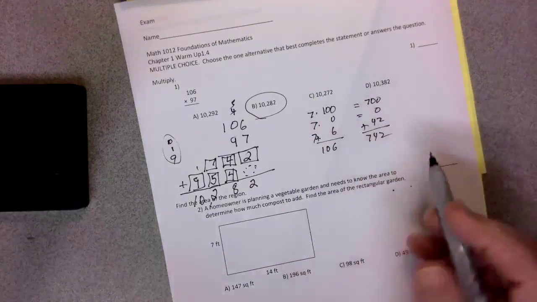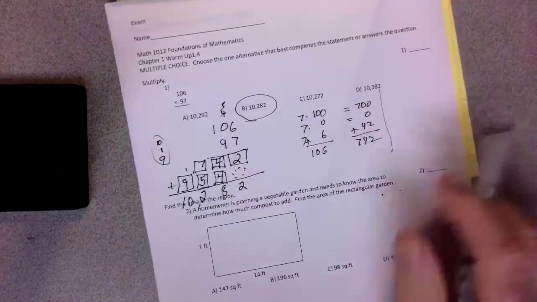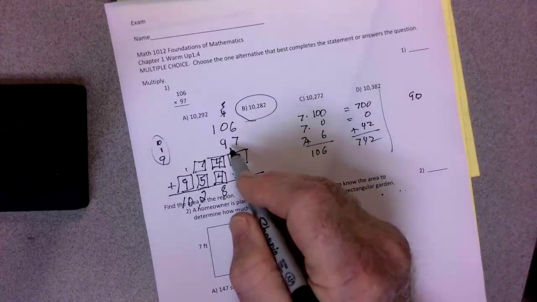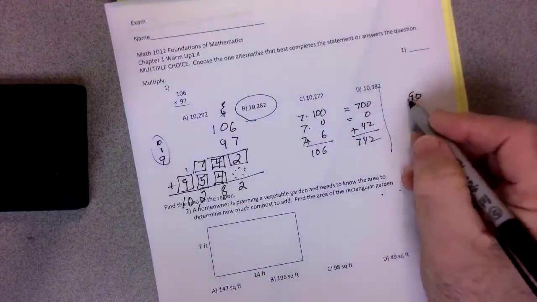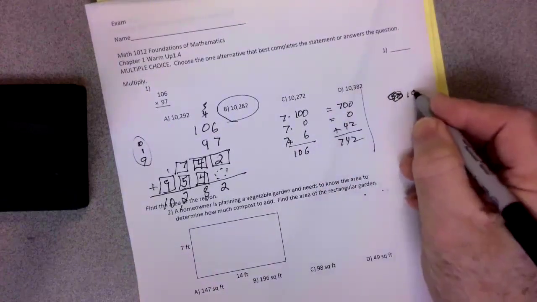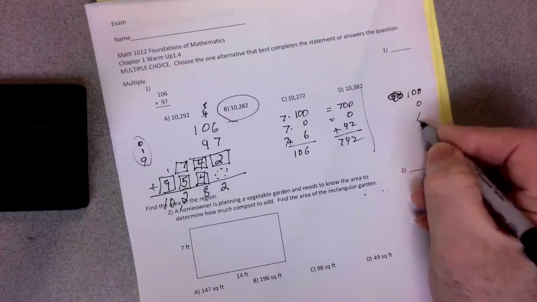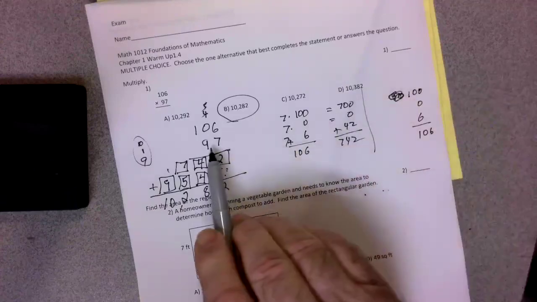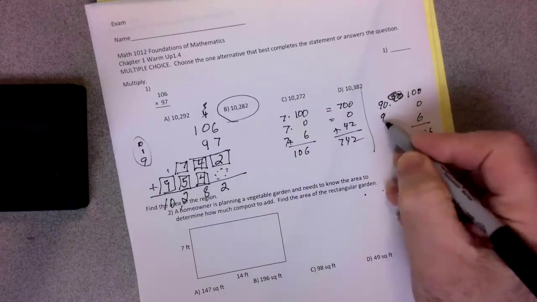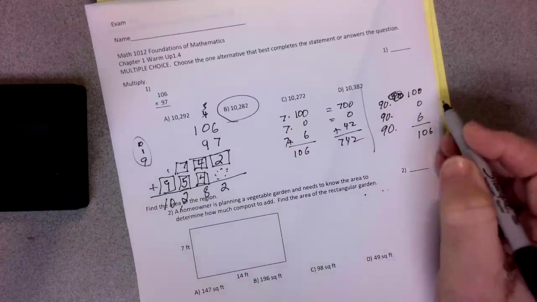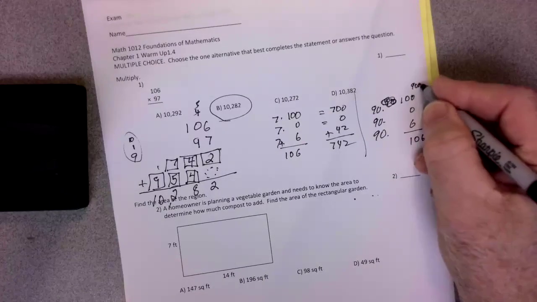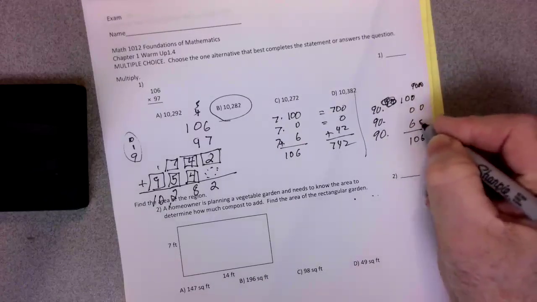Now, let's do this one, the 97. Let's use the same method. That'll make it more sensible to us. We're going to replace it with 100, 0, 6. Still get 106. And now the multiplier here looks like 9, but it's really 90. So 90 times this, 90 times this, and 90 times this. So 90 times 100 is going to be 9,000, 0, and 540.